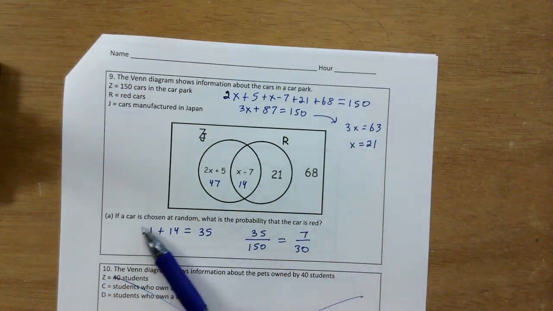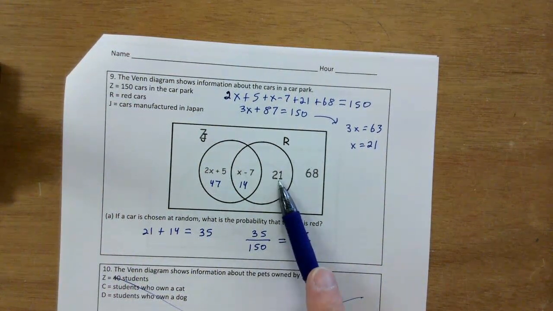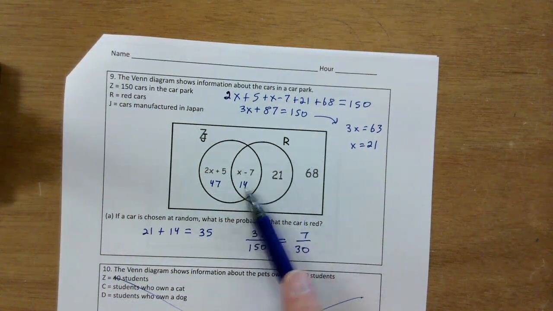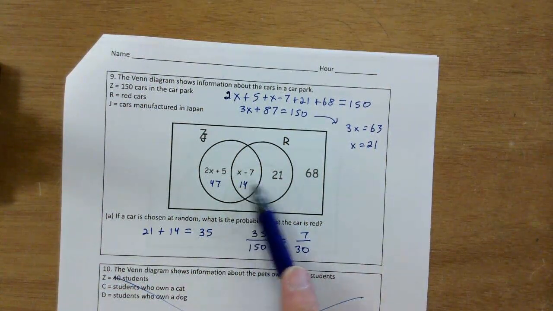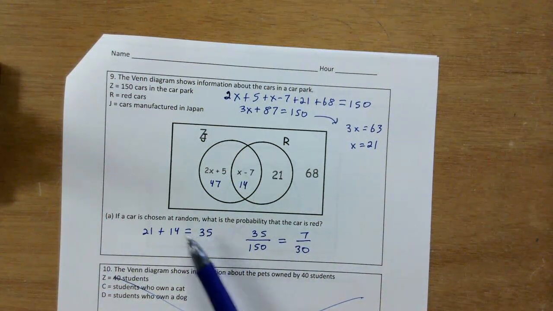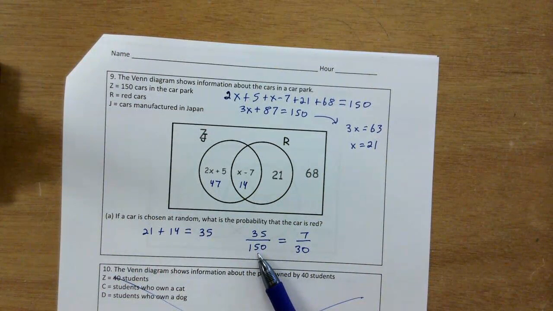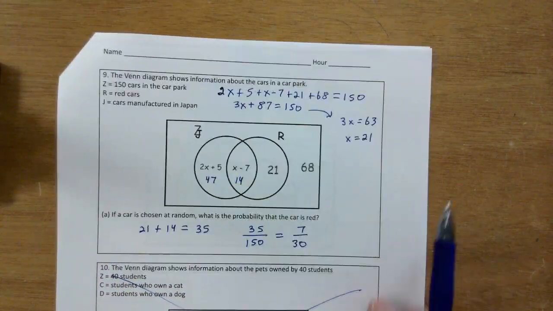All right, they want to know, if a car is chosen at random, what's the probability that the car is red? What's the probability it's 21 or 14, right in here? All right, 21 plus 14, 35 red cars. Again, there's 150 cars total. So 35 out of 150. It reduces to 7 over 30.